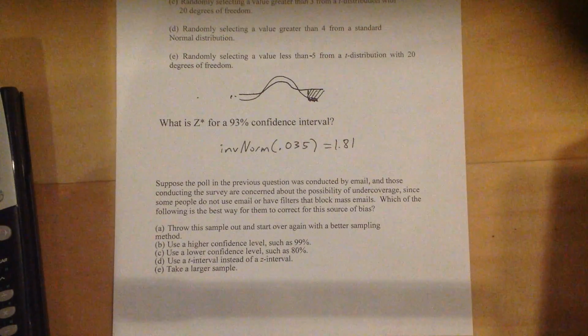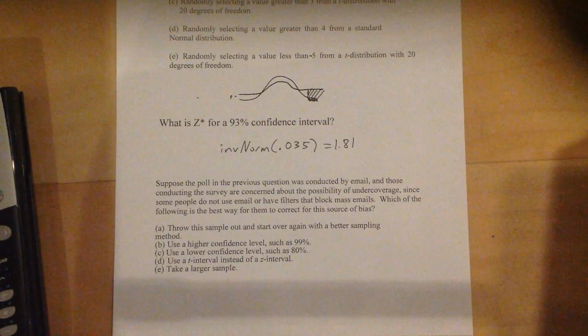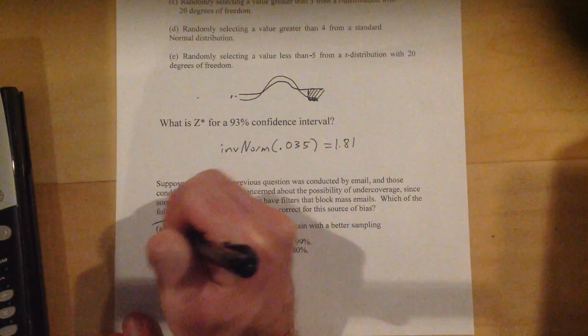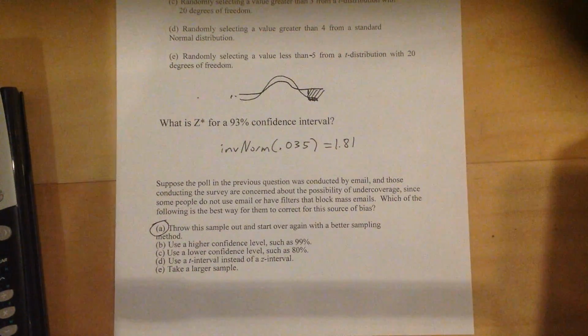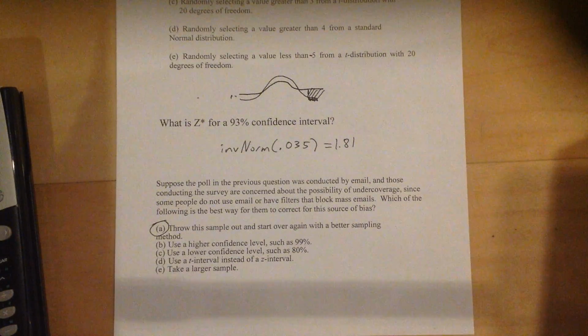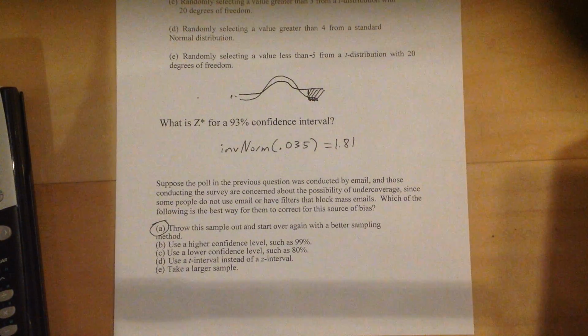If there's bias in your sample, you're out of luck. There's not a lot you can do. So it might not be the most intuitive answer because you're like, wait, it can't be that simple. But it is: we would throw out the sample and start over. You need to have good data, and without good data, none of this really matters.